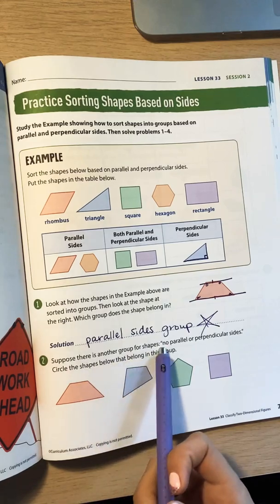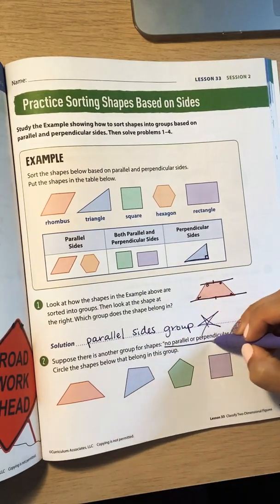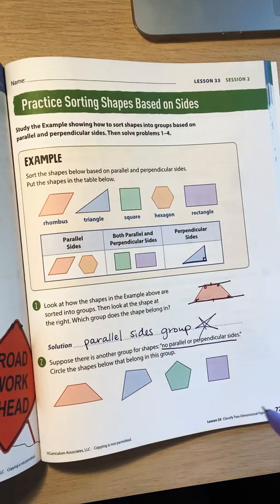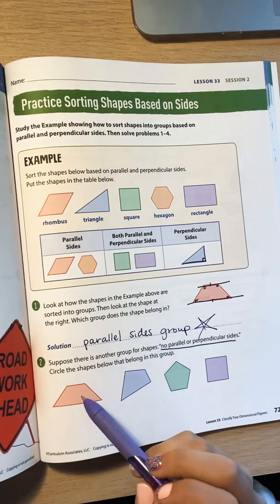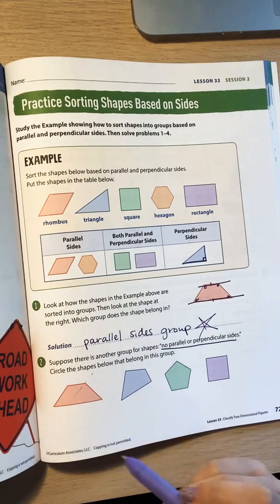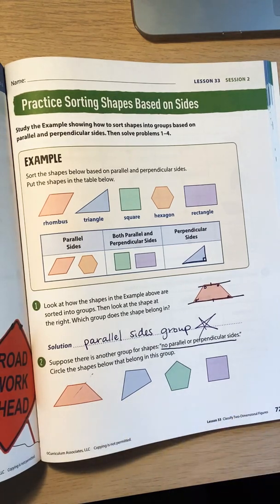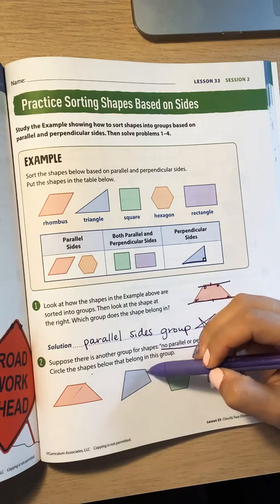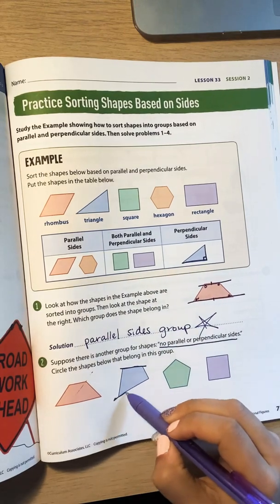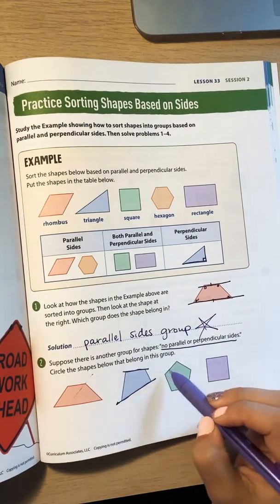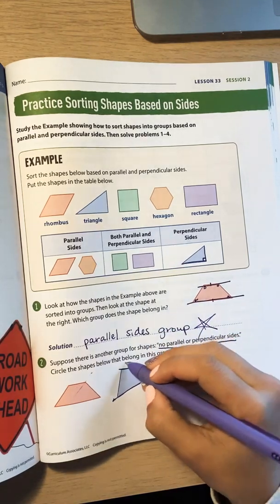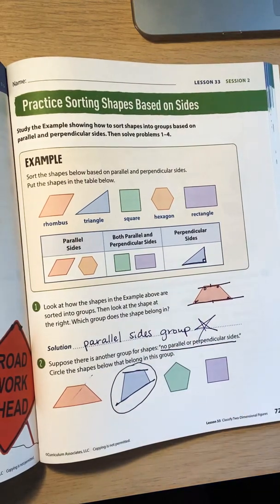Okay, number 2. Suppose there's another group for shapes, no parallel or perpendicular sides. So new category in the game, it has neither. No parallel, no perpendicular. Circle the shapes that belong in this group. Well, for the trapezoid right here, I already decided it has parallel sides, so not that one. This strange quadrilateral here, well, the top is not parallel to the bottom because eventually this line and that line are going to meet if I keep drawing those, right? Same with the sides, they're slanted in. And there's no right angles, so this one doesn't have any parallel or perpendicular sides.